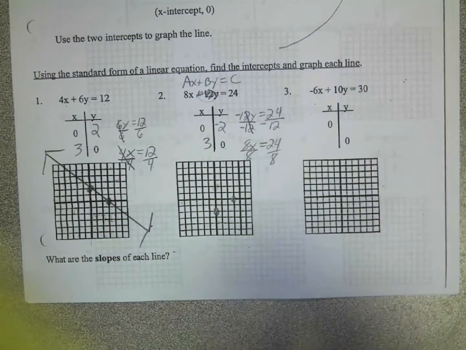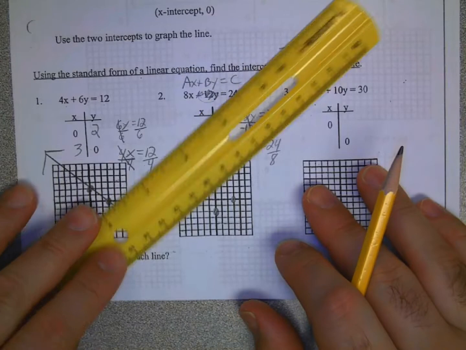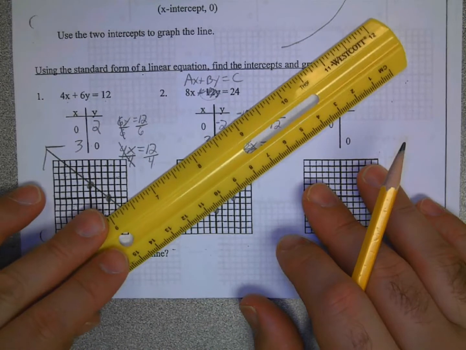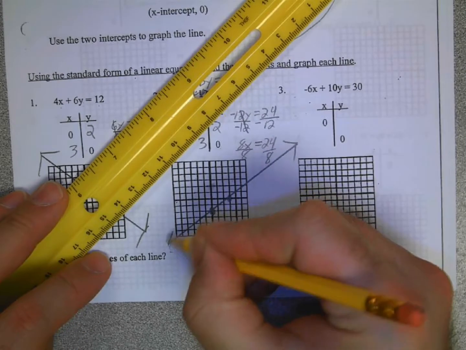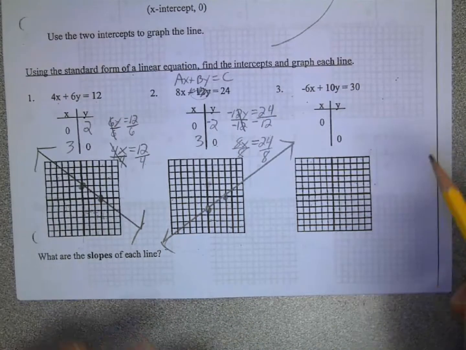Euclid says anytime you have 2 points, you can connect them. When you connect 2 points, you get a straight line. So there's my standard form using the intercepts. Let's do one more together.